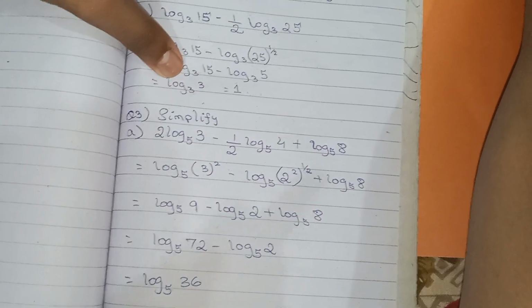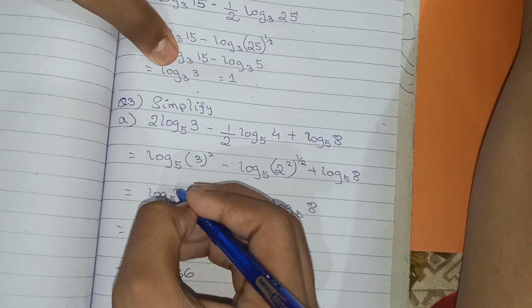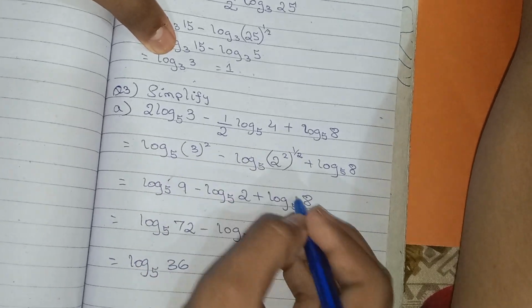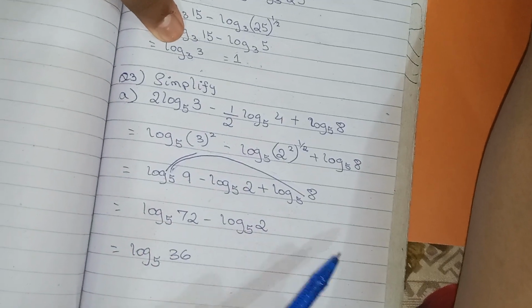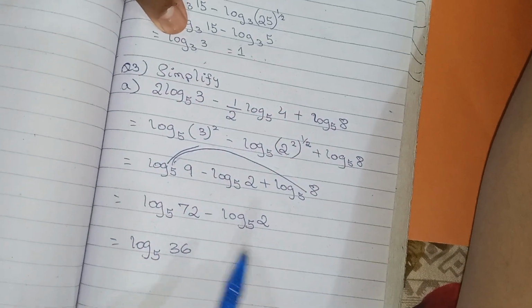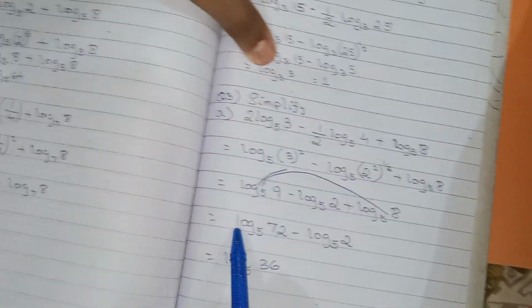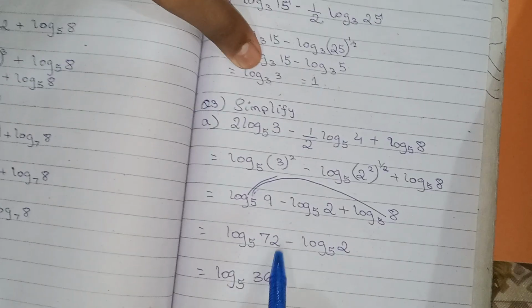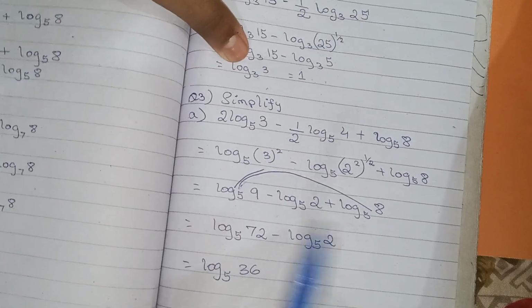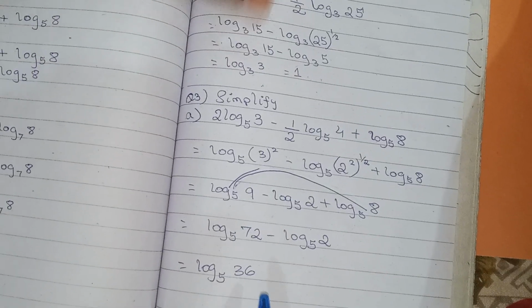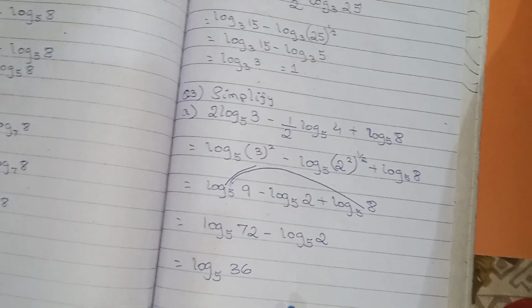So log 5 9 and plus log 5 8 will be multiplied by each other, and minus log 5 2 will be written as it is. So 9 times 8 is 72. So log 5 72 minus log 5 2, which is log 5 36, because 72 over 2 is 36, by simplifying them.